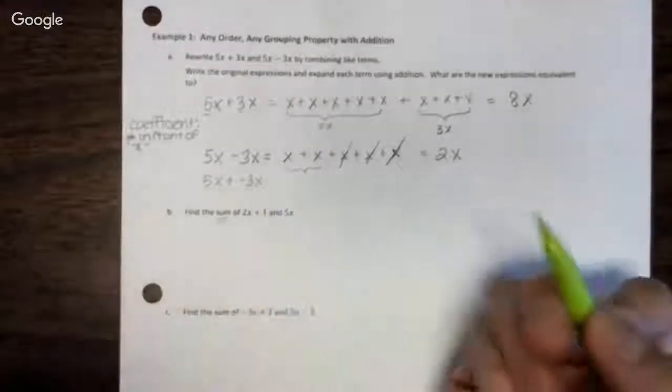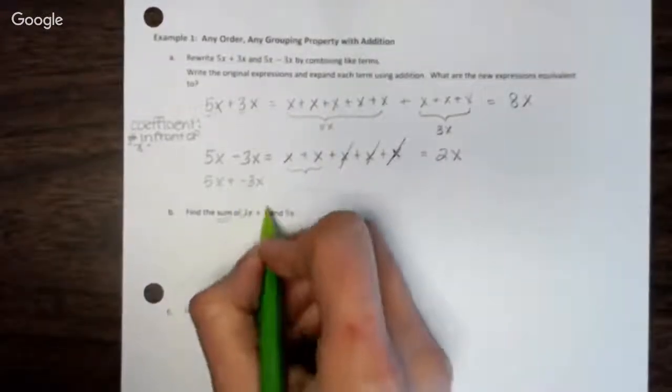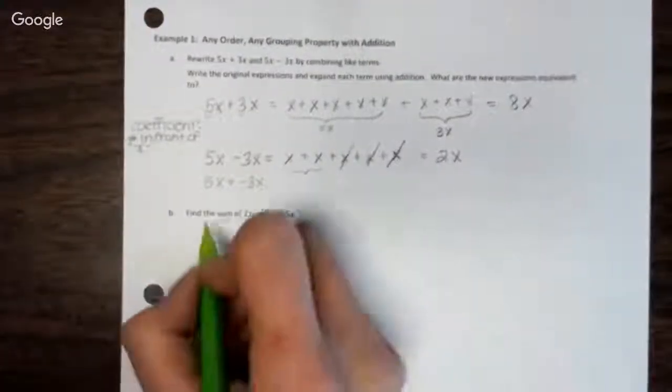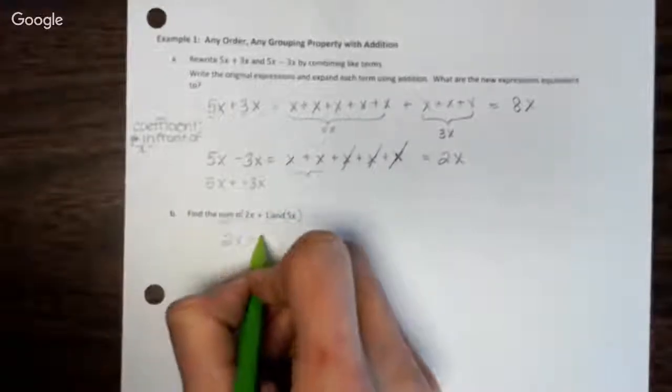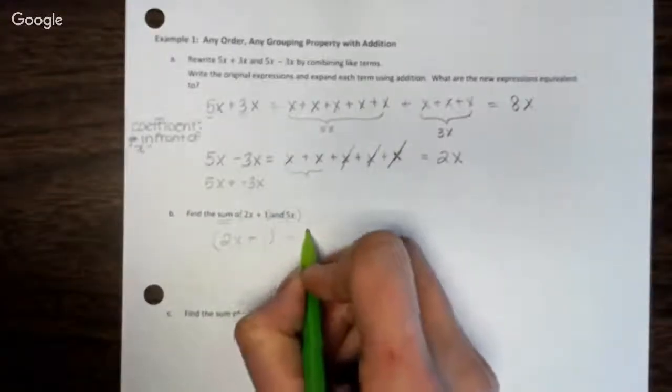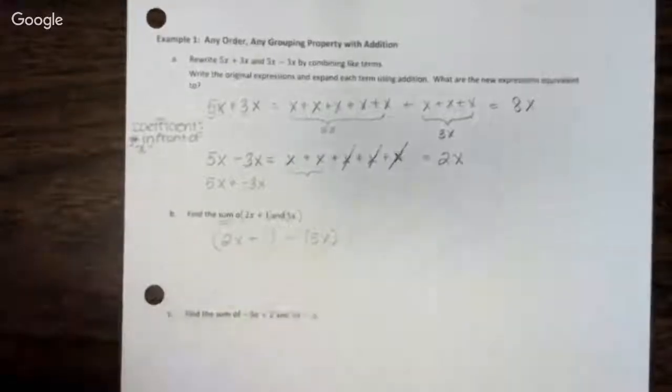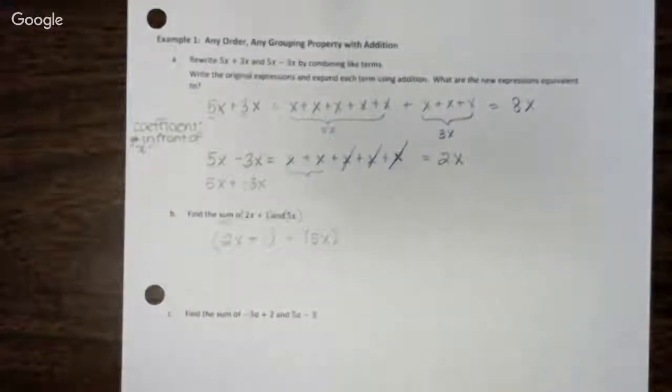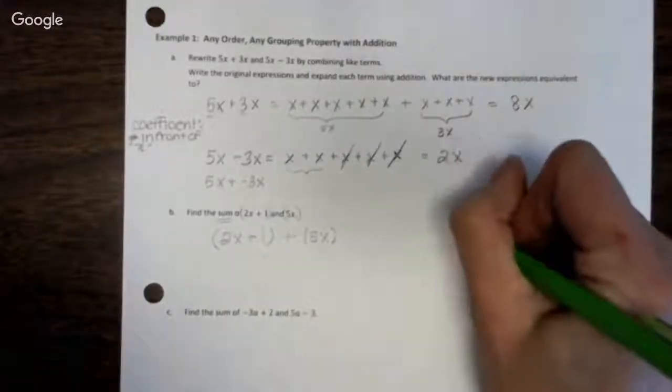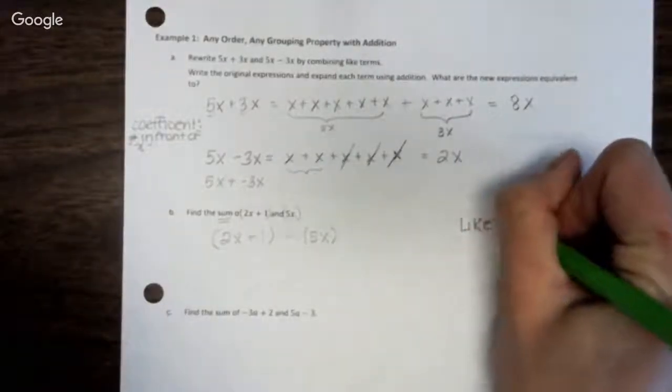It says find the sum. Sum means we're adding, and this is what we're adding, these two things right here. So let's write that, 2x plus 1, and we're adding that to 5x. Now, like I mentioned before, you can only add like terms. Let's write that down, like terms.